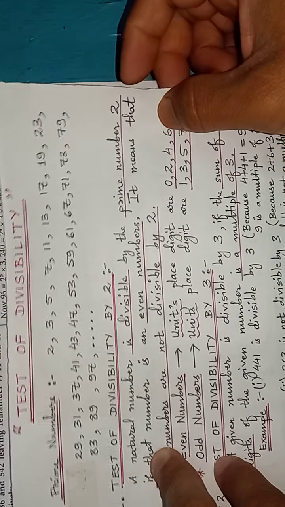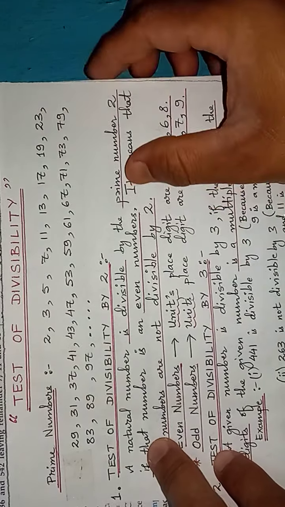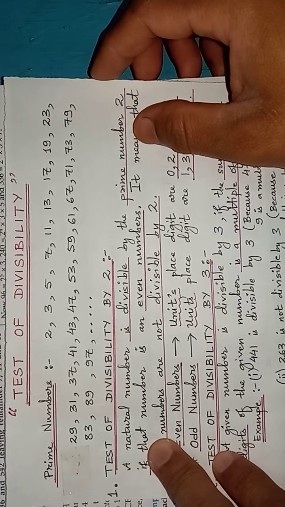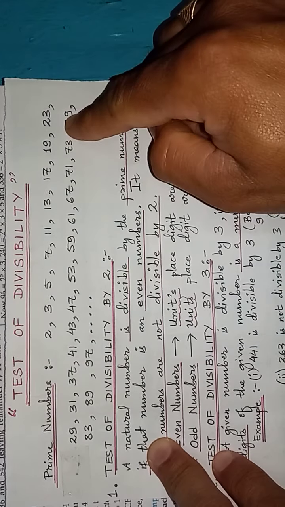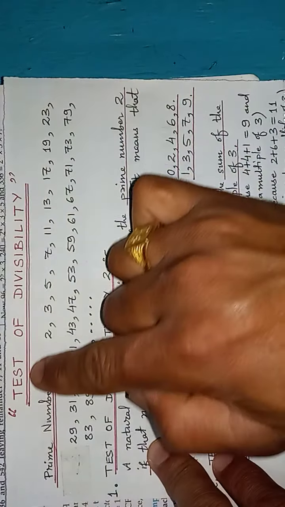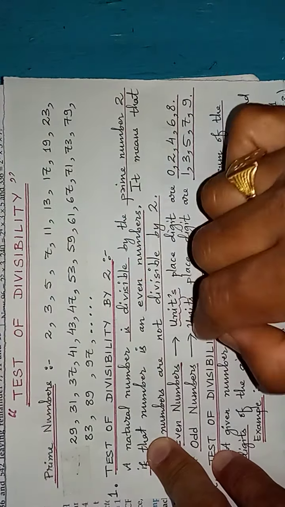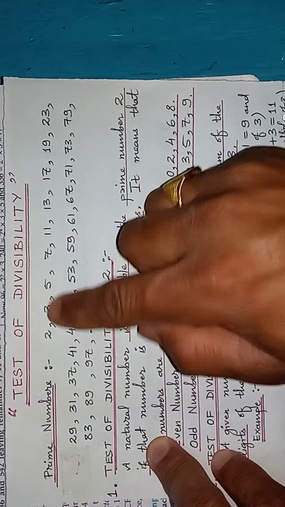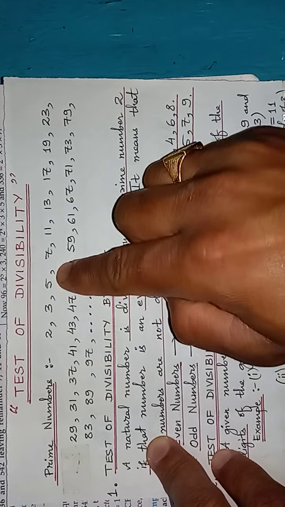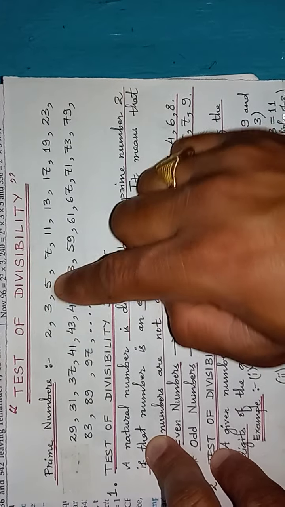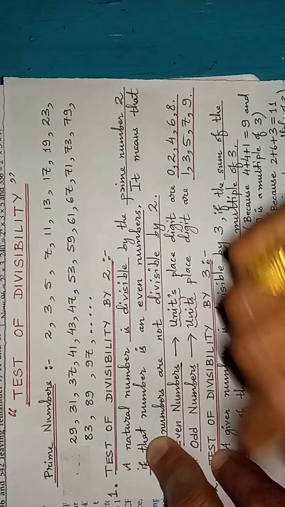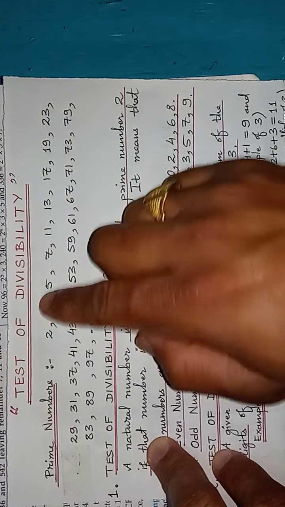Suppose I've given you a number, and you want to divide that number by these prime numbers. Then it's always good to know the tests of divisibility, especially for the prime numbers 2, 3, and 5, because most of the time these numbers come and students always confuse whether these numbers are divisible by these prime numbers or not. So let me begin with the test of divisibility in this video.